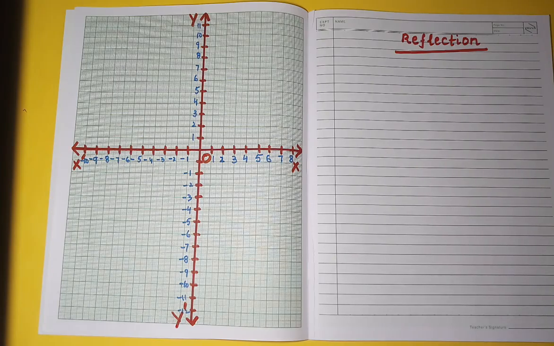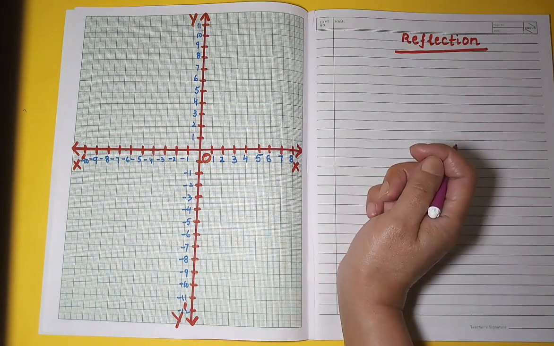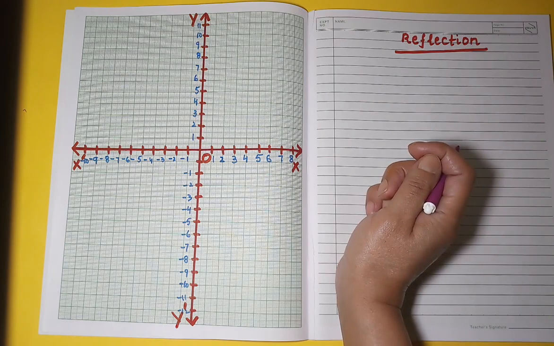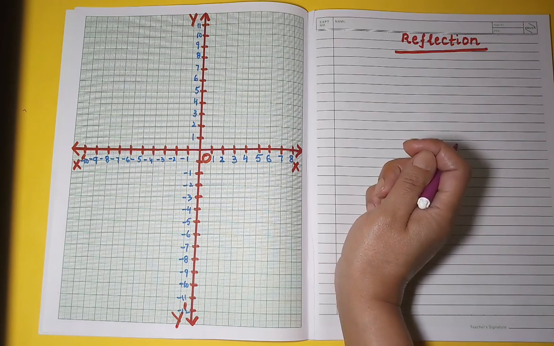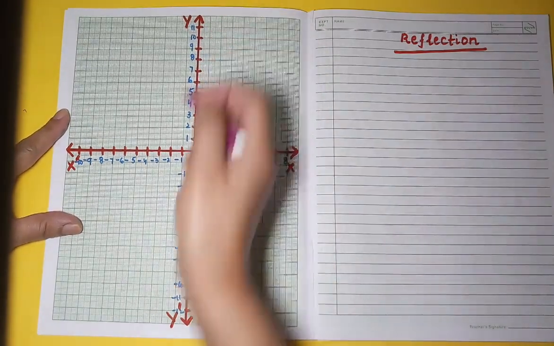In this video and in the coming videos, we are going to learn reflection. But before we learn reflection, we need to revise the concepts of representing a point in a plane. For that, we need to understand these coordinate axes in detail.